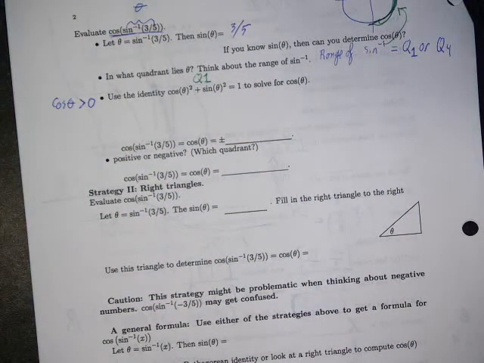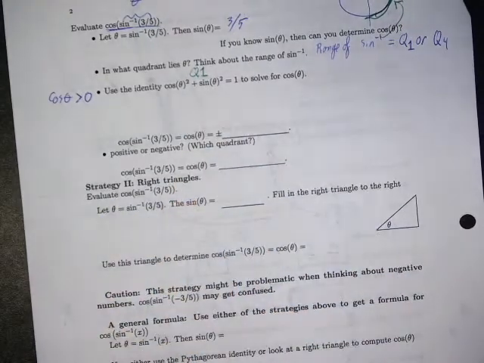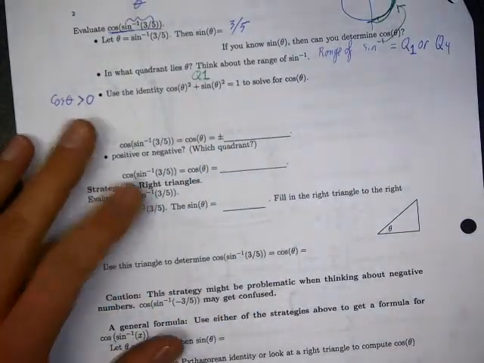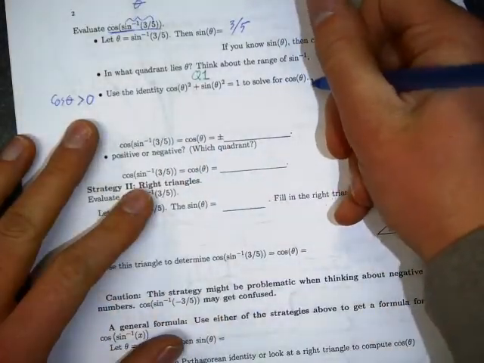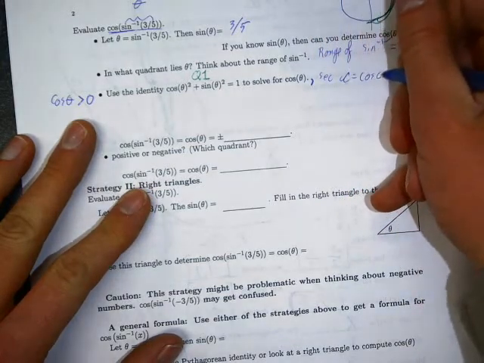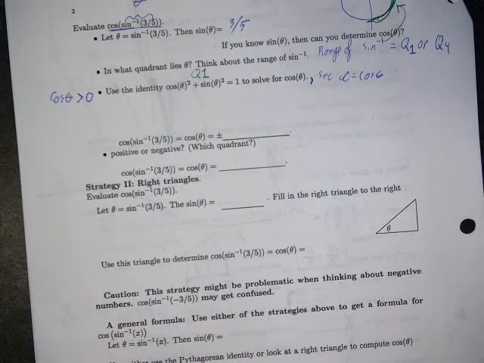Is that enough information to figure out what the cosine of theta is? Yeah, and I'll do it two different ways. I'll do it algebraically, and then I'll use a right triangle to do it. And I think that'll eat up all my time. So first, let's do it algebraically. Let's solve for the cosine of theta. And to shorten things, I'll set c equal to the cosine of theta, so I don't have to write cosine of theta so many times.